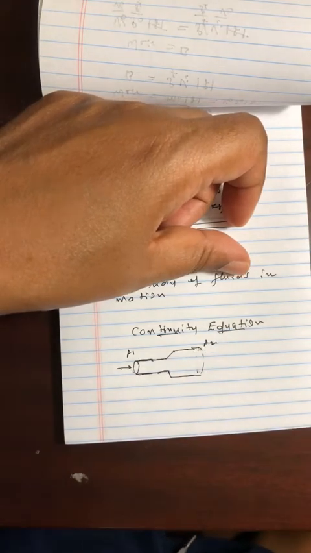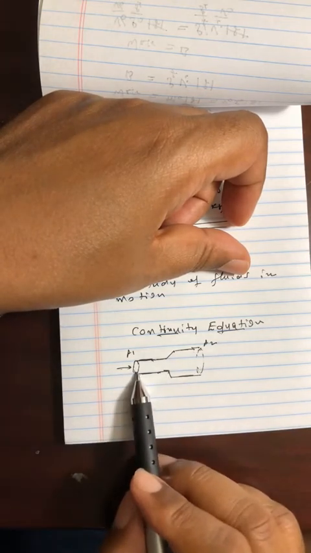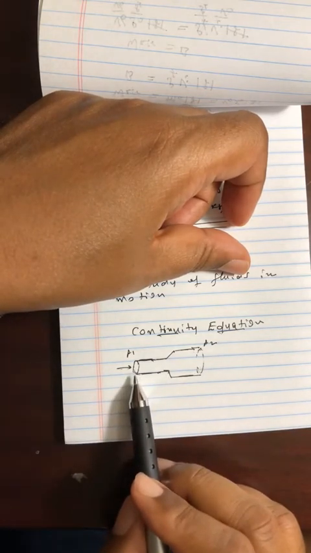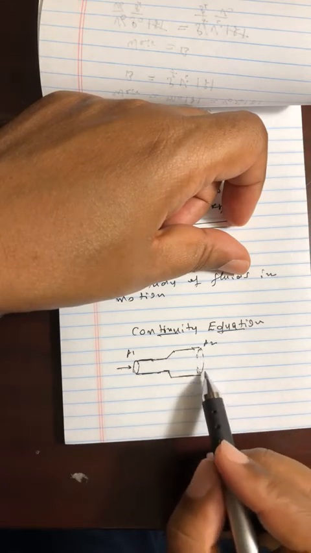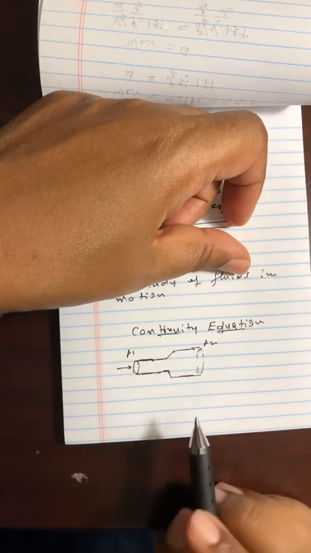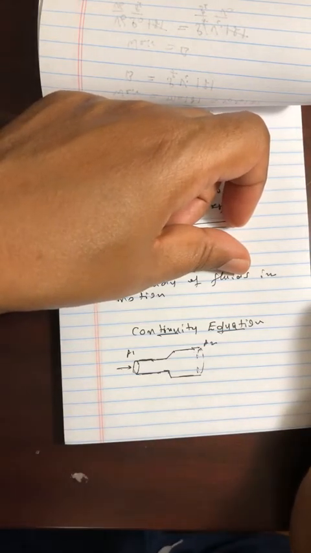The amount of fluid that enters here in a given time interval should be equal to the amount of fluid that leaves this cross-sectional area in the same time interval. In other words, the rate of flow should remain constant.